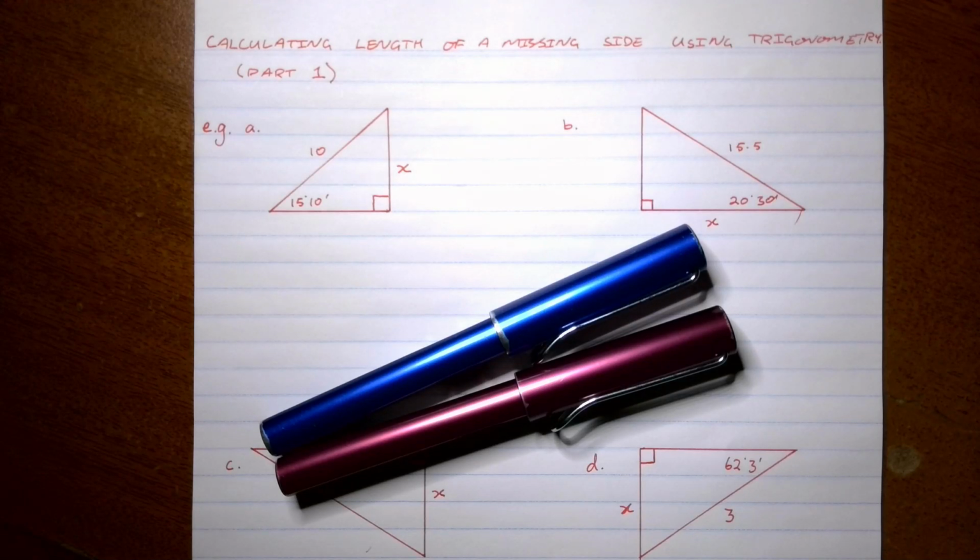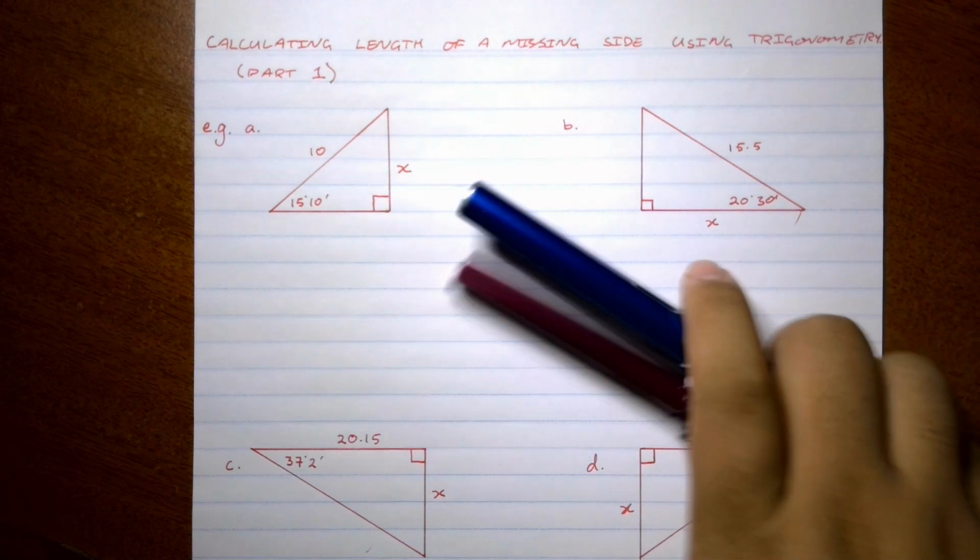Hello class, this is a video tutorial on calculating the length of a missing side using trigonometry. This is part 1 of a 2-part series, and let's get straight into it.